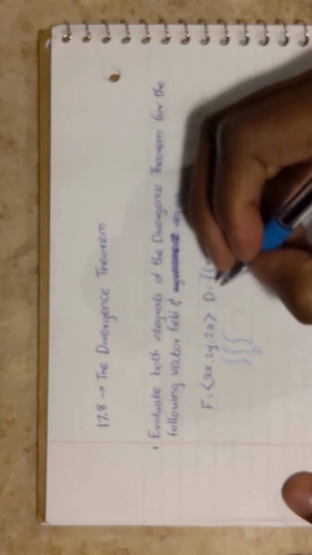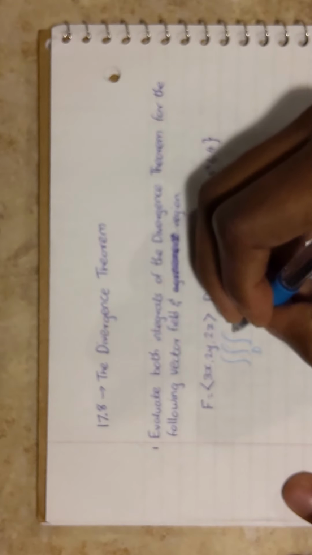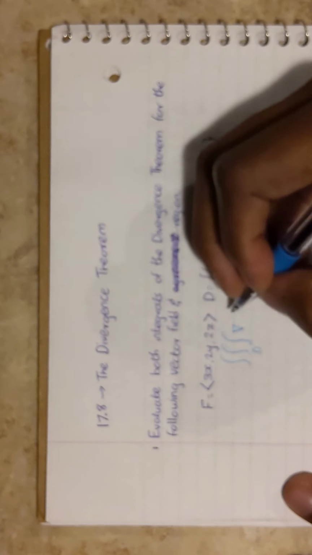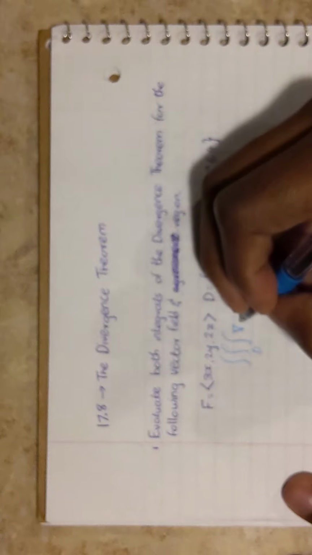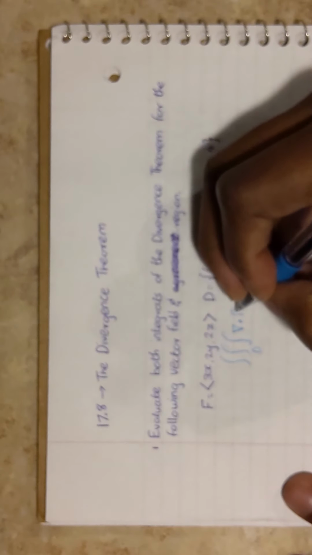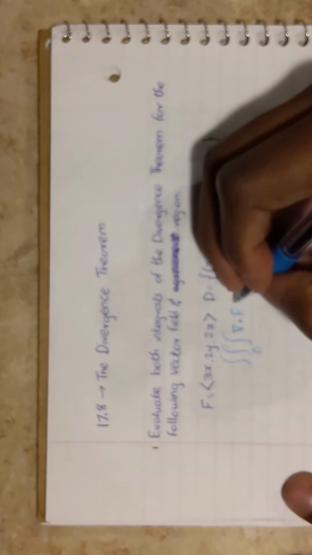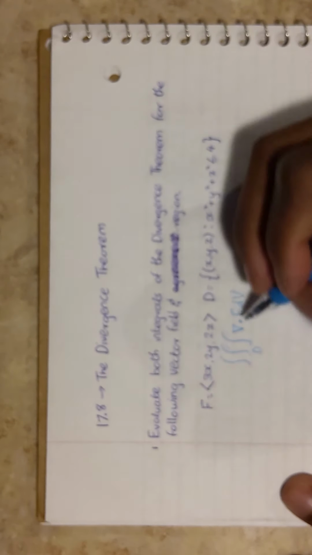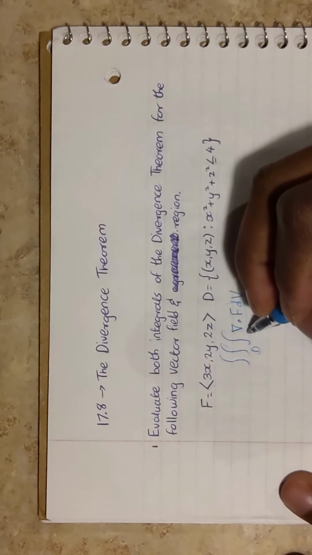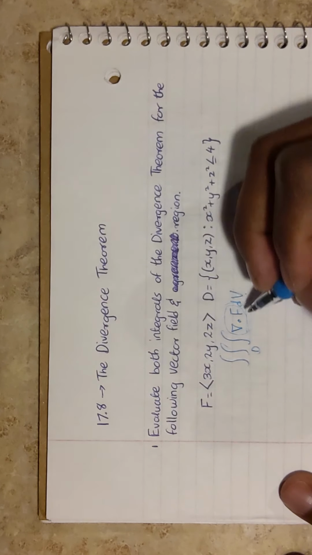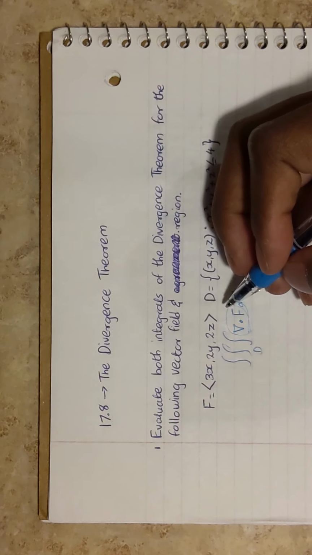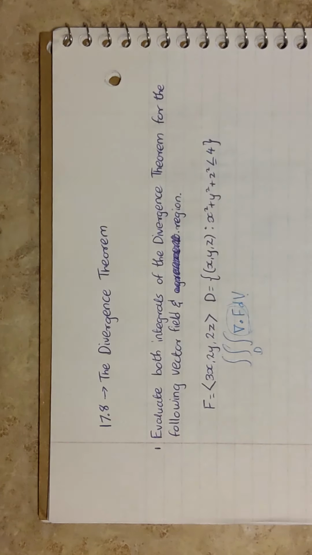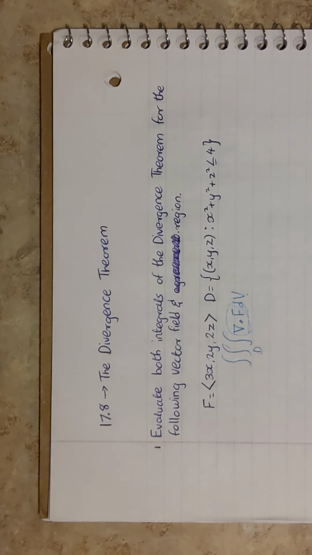The triple integral over D of the inverted triangle, the dot product of F, dV, whereby this is the volume. And we know that this is pretty much the divergence integral. So basically, we're going to have to find the divergence of F in this case.